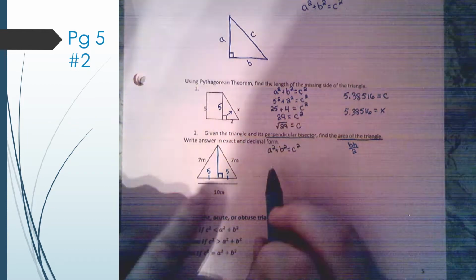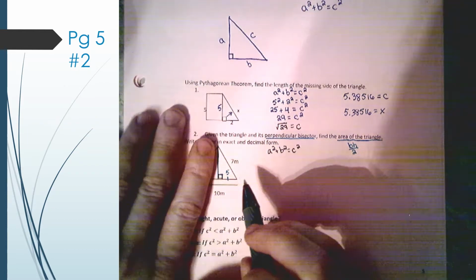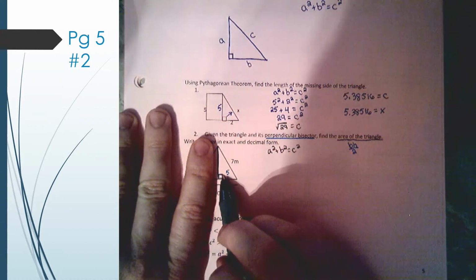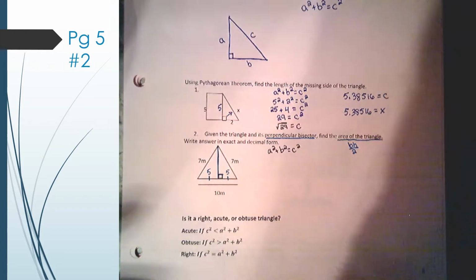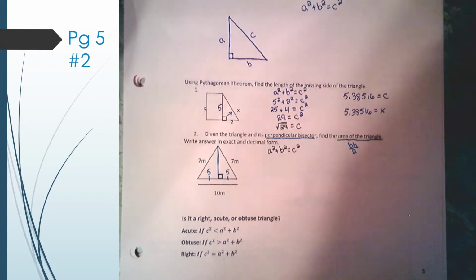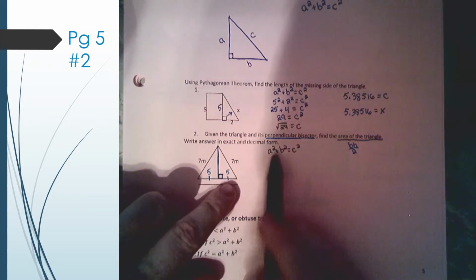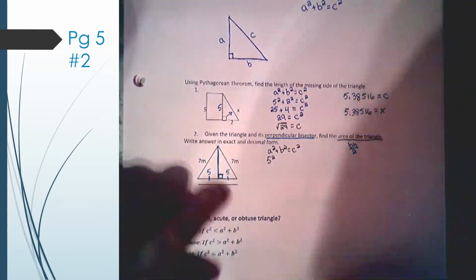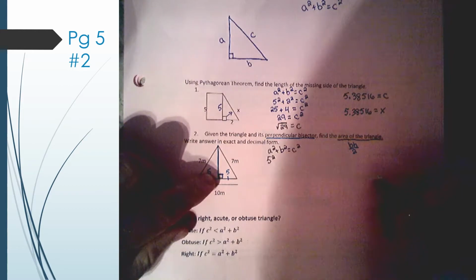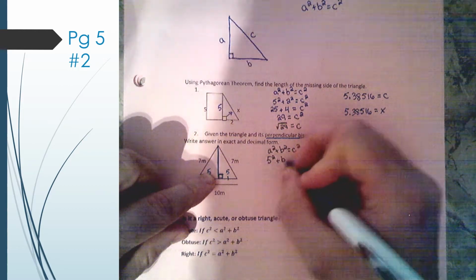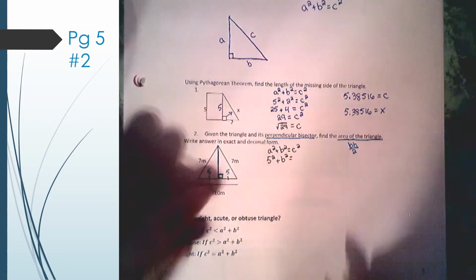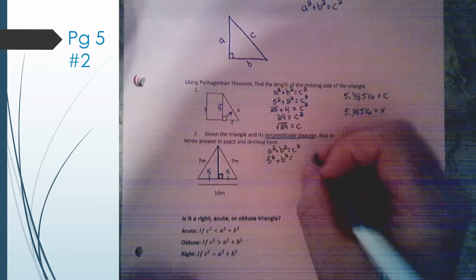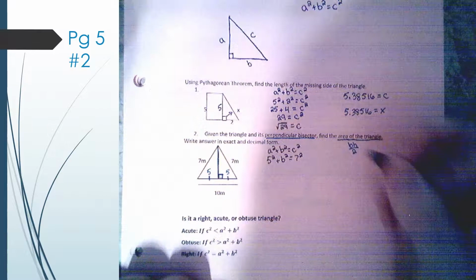So I'm going to look at just one side of it to find this height, because that makes it so I have a right triangle. And you can only use Pythagorean Theorem when you have a right triangle. So instead of a squared, I'm going to make it 5 squared. Now, I don't know the height of the leg. That's what I'm looking for. So I'm going to keep that as b squared. But the c, I already know what my hypotenuse is going to be. So it's going to be 7 squared.